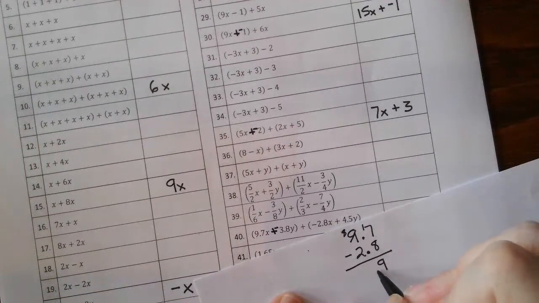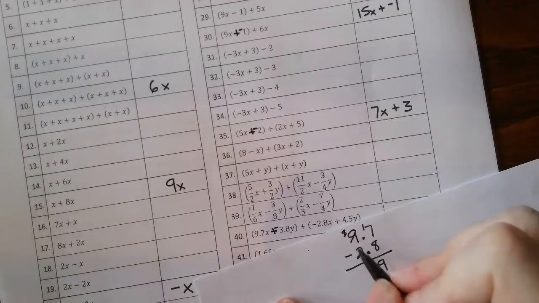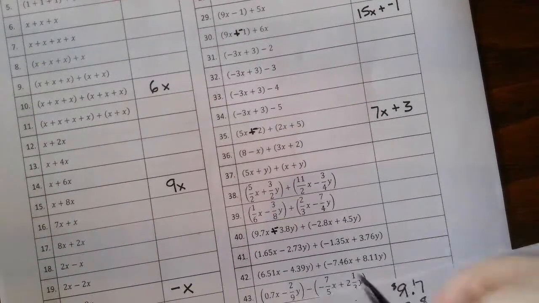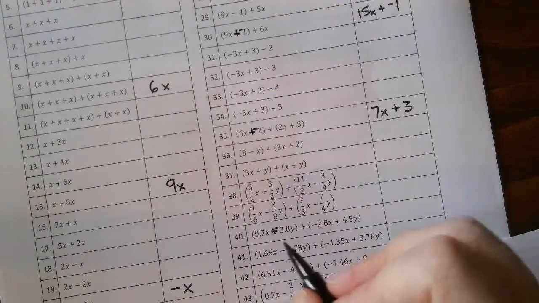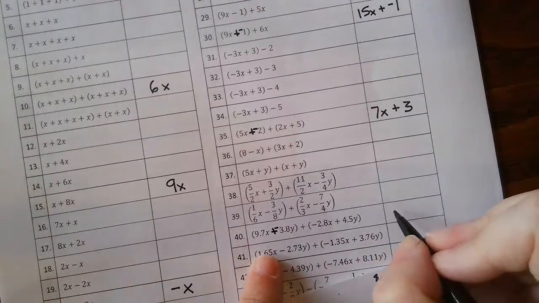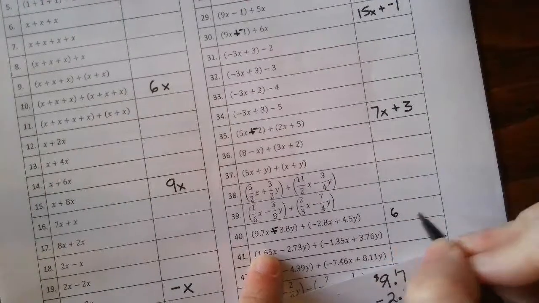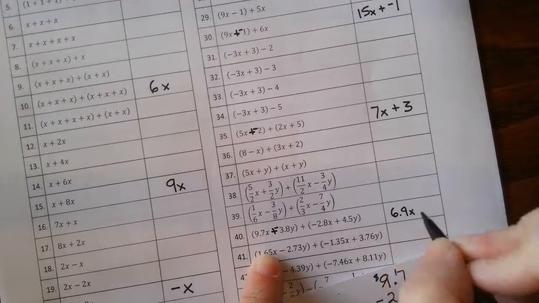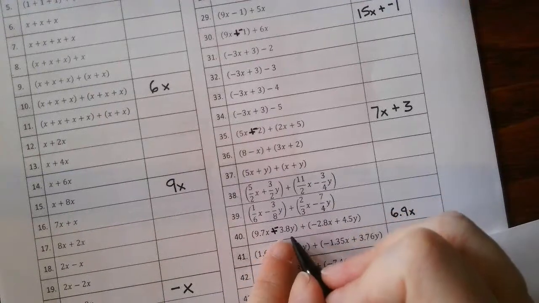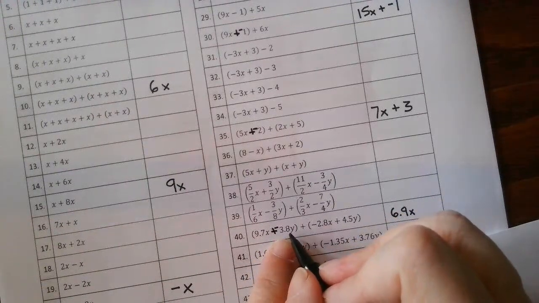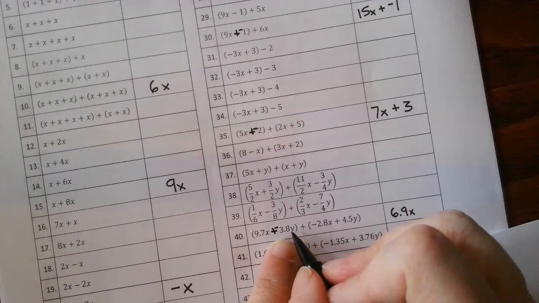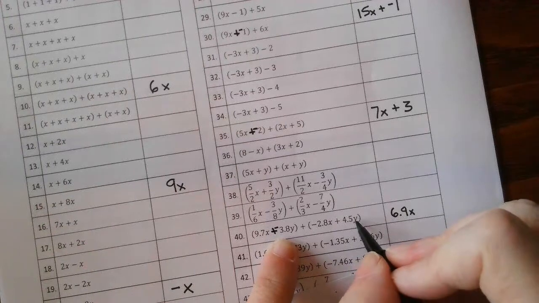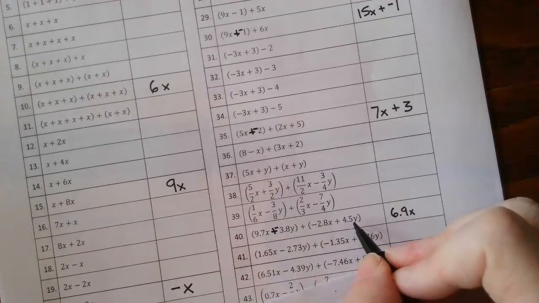I'm carrying my decimal right down with me. 8 minus 2 is 6. So 6 9/10. So in this problem, 6 9/10 x. Okay. And now I've got my -3.8 y and positive 4 5/10 y.